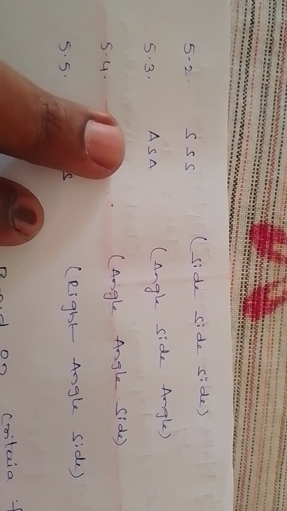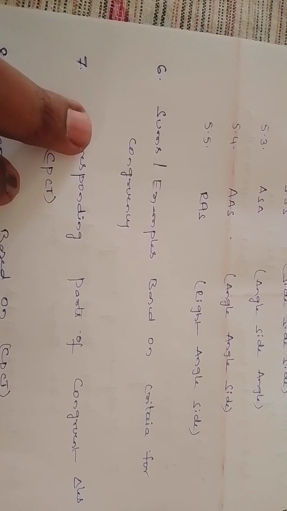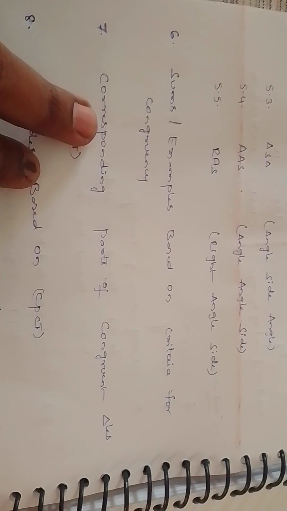Then 5.2 is SSS, that is side side side property, and ASA, next is AAS, that is angle angle side, and last is 5.5, RHS, that is right angle hypotenuse side. And after that we will solve some sums or examples based on the criteria of congruency.